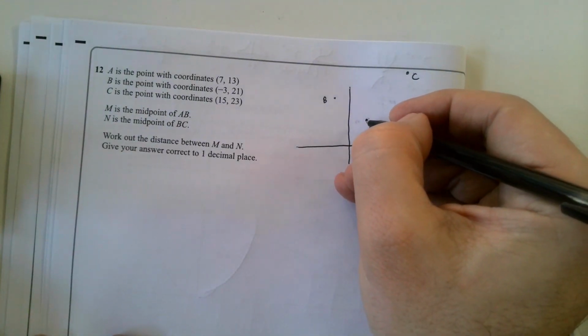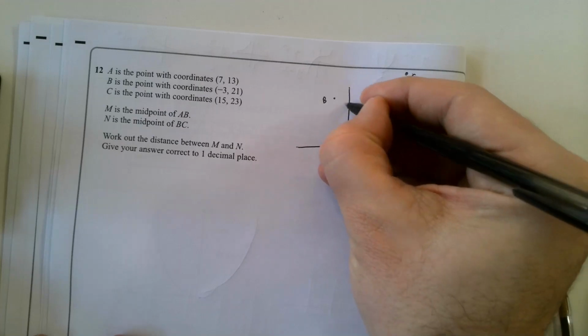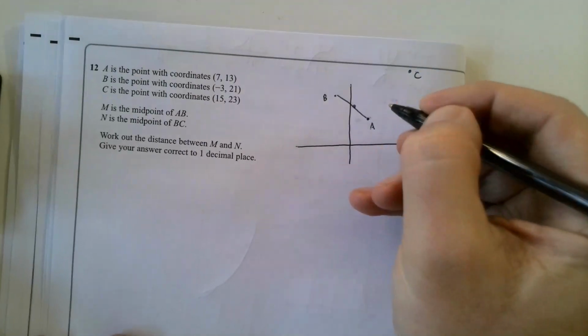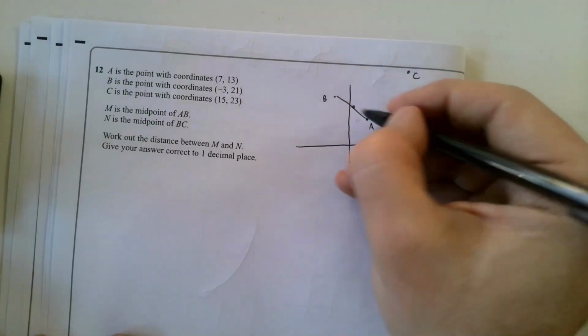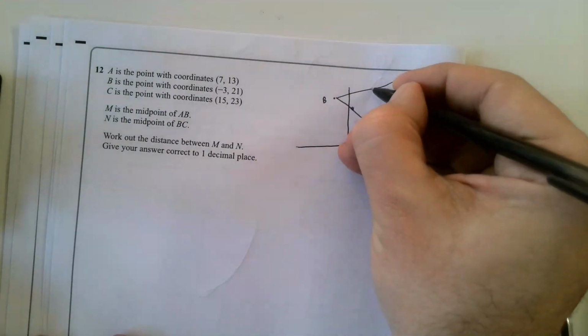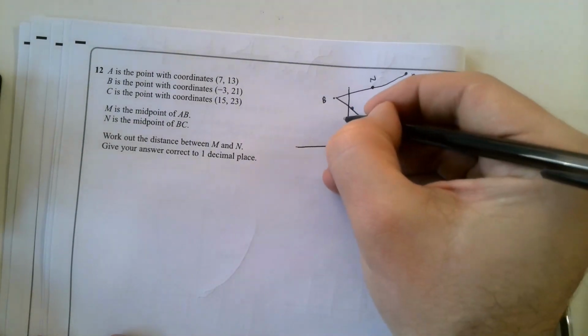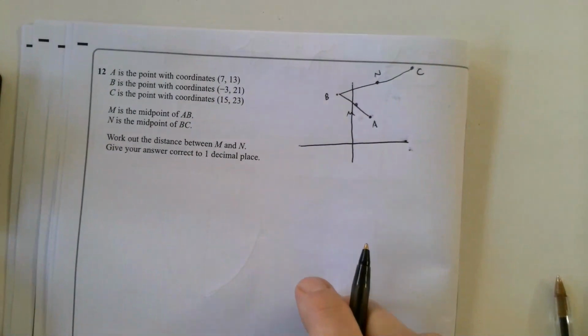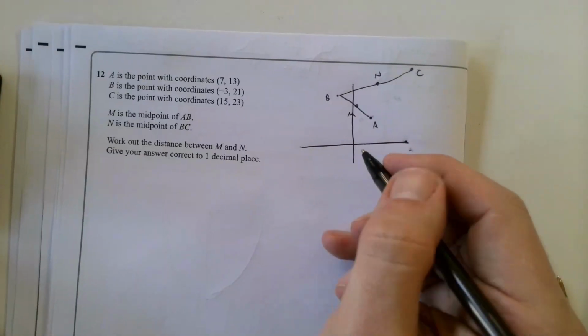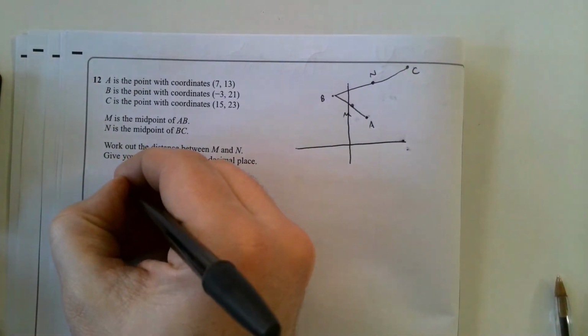M is the midpoint of AB. So M is going to be somewhere along this line. N is the midpoint of this line, so N is going to be up here somewhere. So we've got to sort of try and work them out. Now you get a mark for either working out the coordinates of M or N.